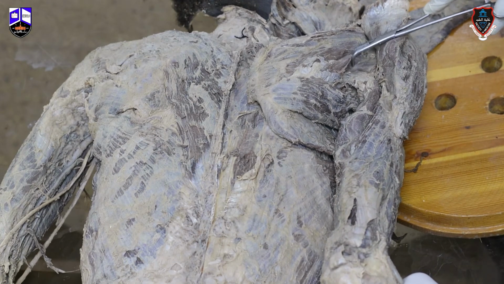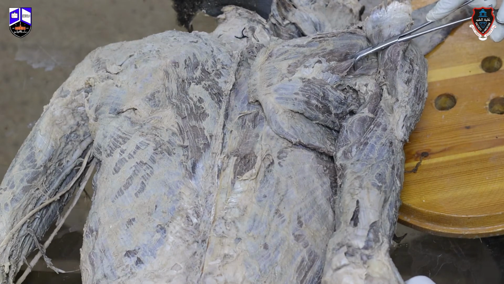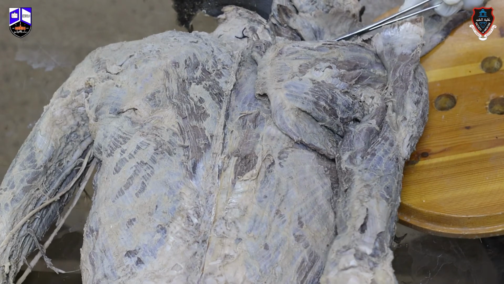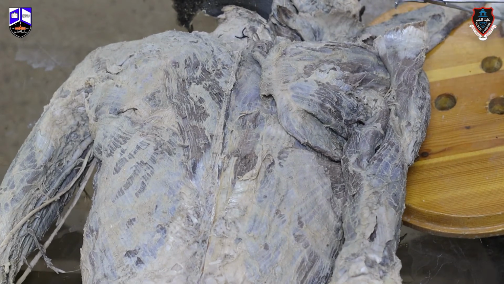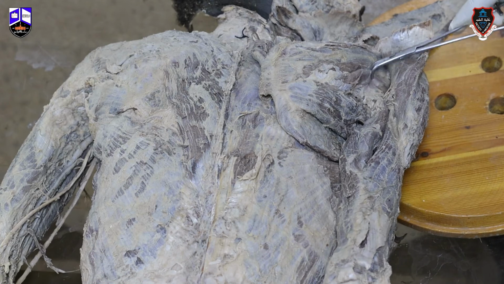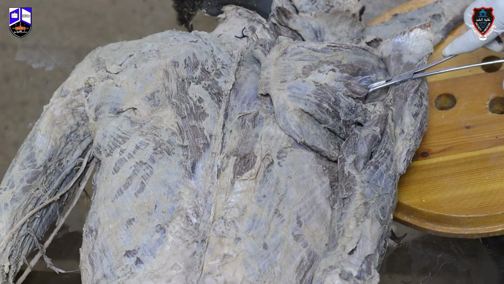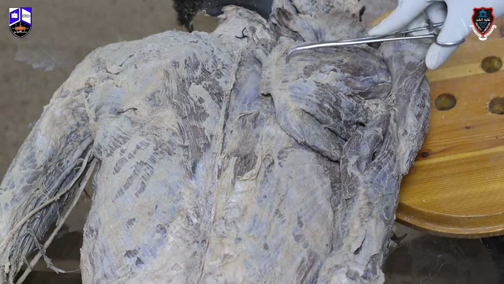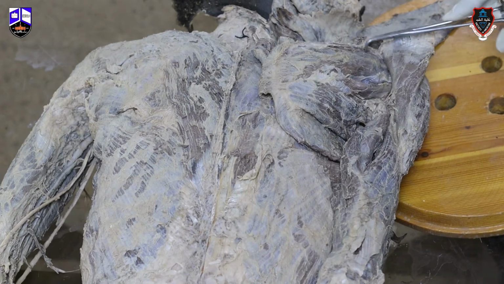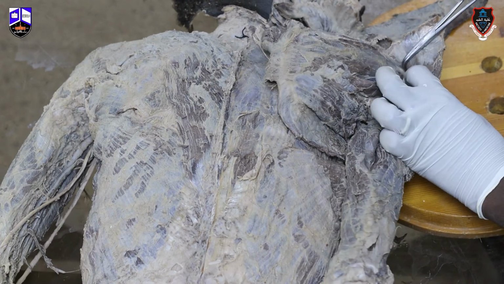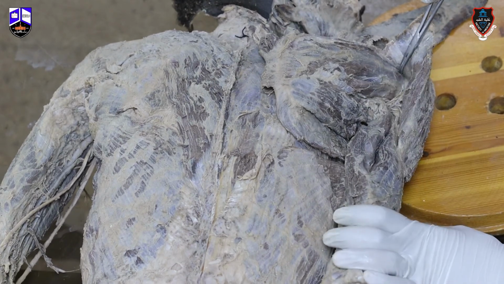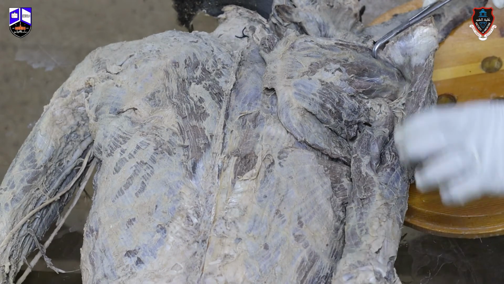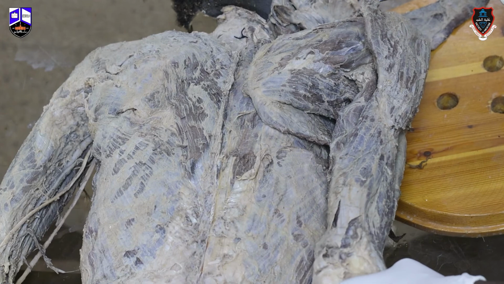It's one of the rotator cuff muscles along with the infraspinatus, the supraspinatus, and the subscapularis. Above the teres minor is the infraspinatus muscle. It originates from the infraspinous fossa and is inserted into the greater tuberosity, and its action is lateral rotation.